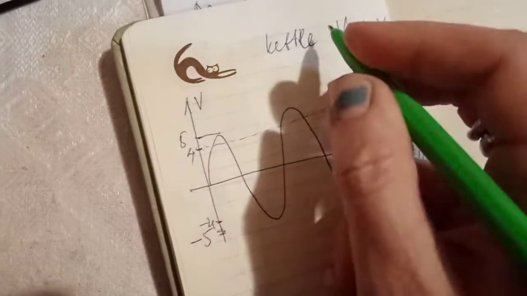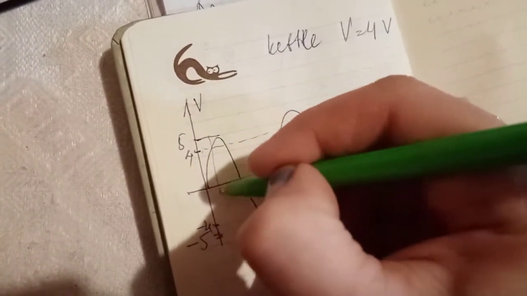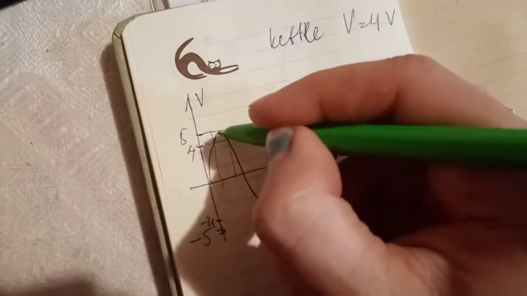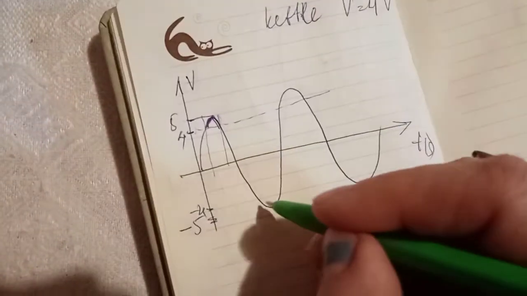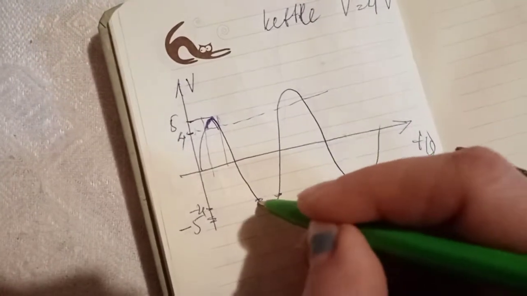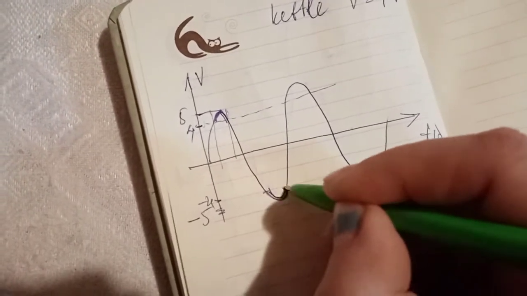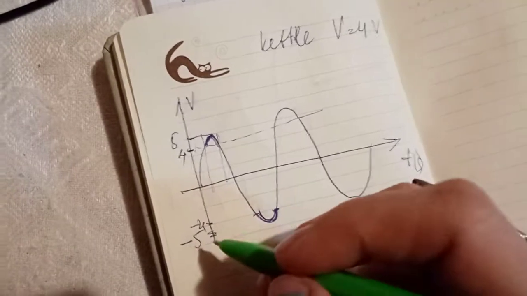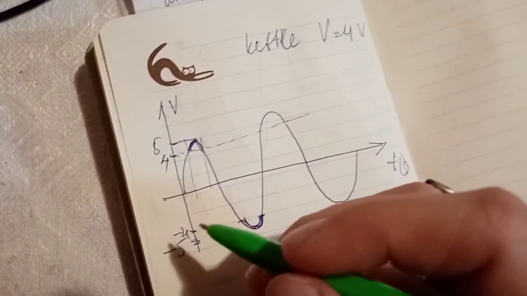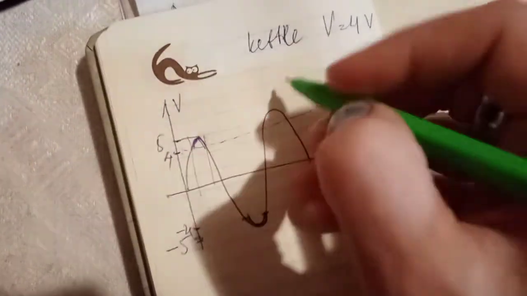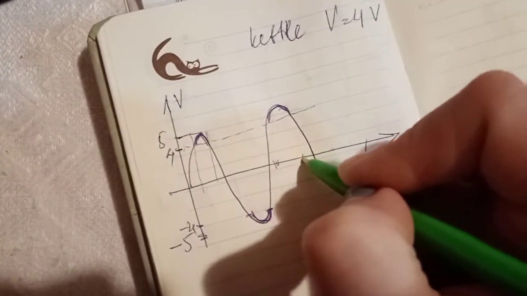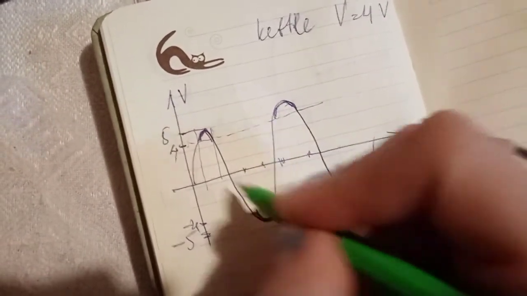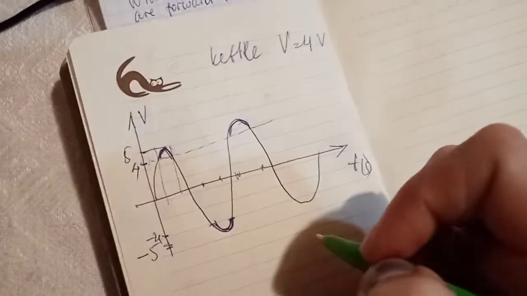It means the kettle will work only in those periods of time when the voltage goes more than 4. And minus doesn't matter for us, minus means only another direction of current. So here also the voltage works, during this period of time. Here it works. So that's interesting.